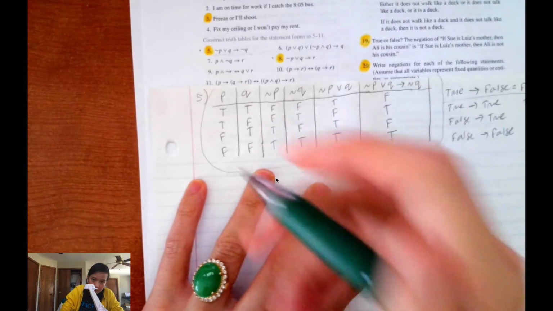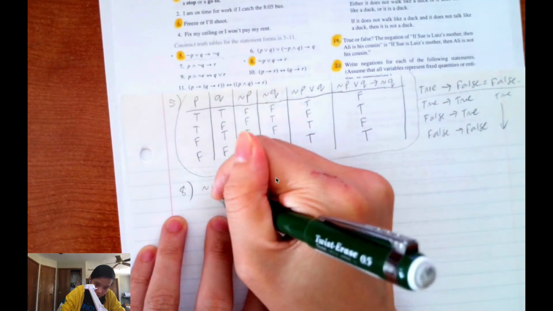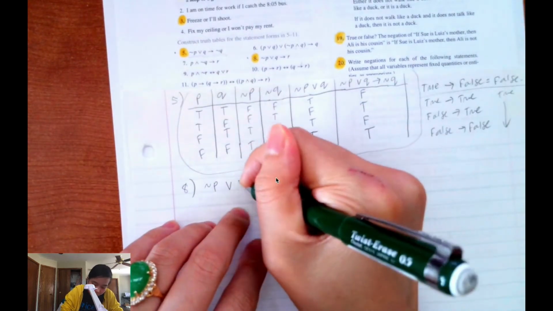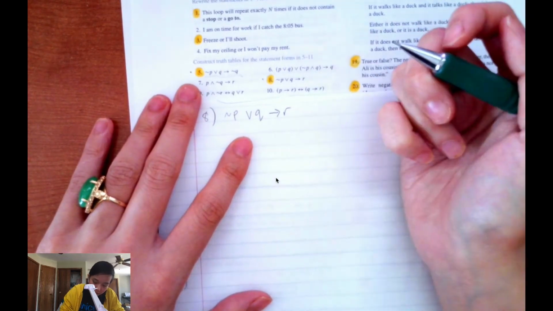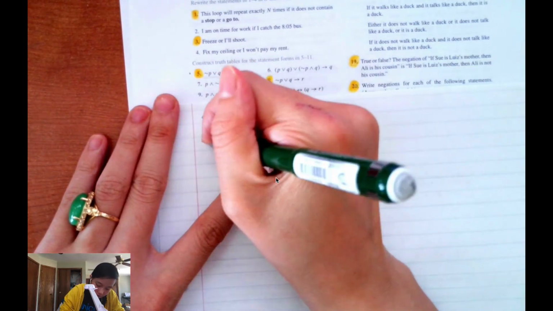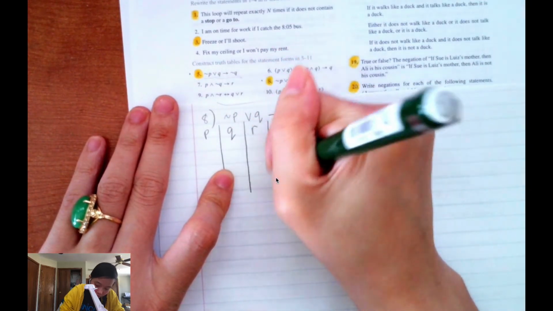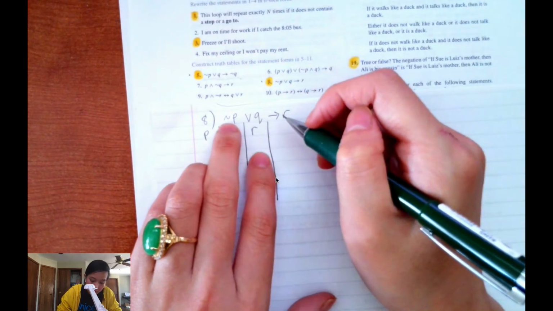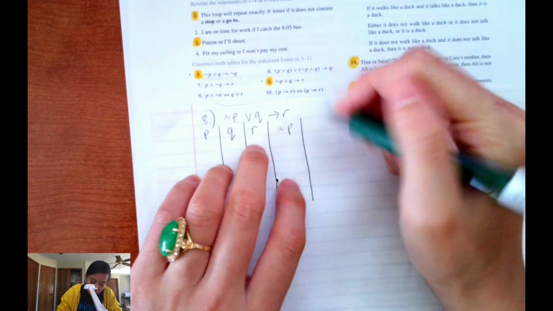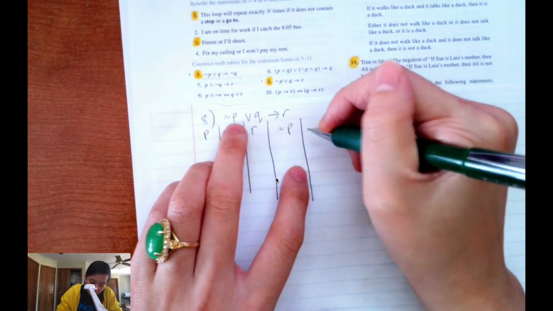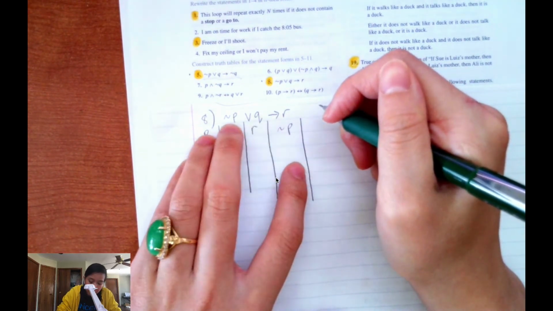Okay, let's do another one. Number 8. Number 8 says the negation of P or Q implies R. So let's see. We have 3 variables, so we have to put those down first for our first 3 columns. And then the next most basic component is the negation of P. So let's write that down. And then after that, we're going to look at the next most basic component, and that is the negation of P or Q.